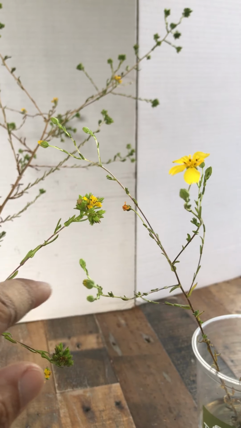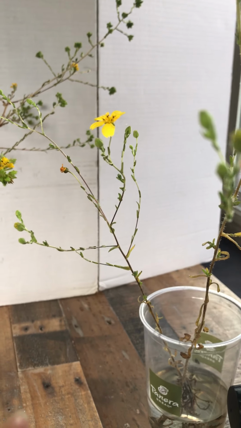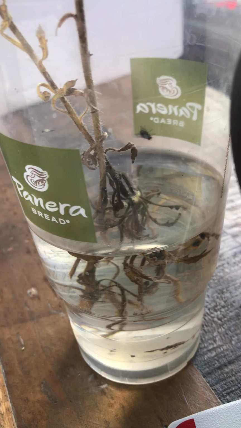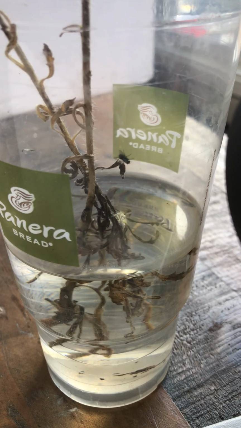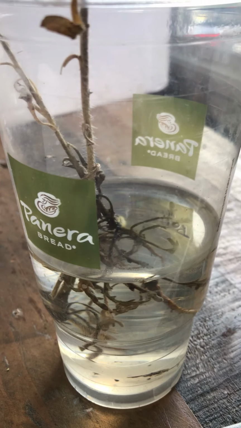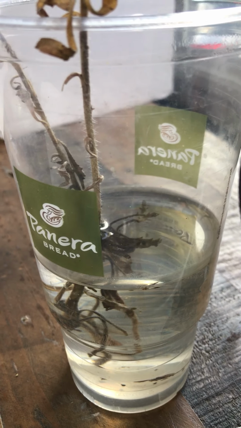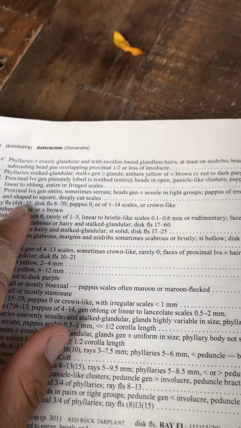So here's fasciculata on this plant over here, and you can see it's this open panicle-like cluster. And then the leaves are pinnately lobed. And if I pull them out of the water, you won't be able to see, but you can see the pinnate lobes on the leaves down there. Okay, so see the pinnate lobes on Deinandra kelloggii. Okay, so that goes that way in the key.